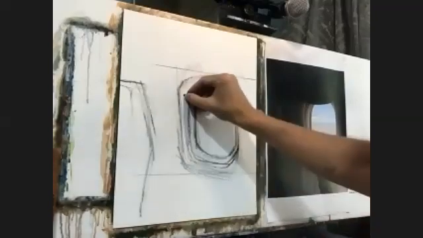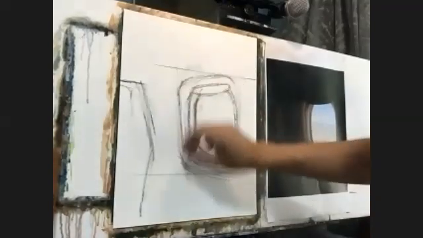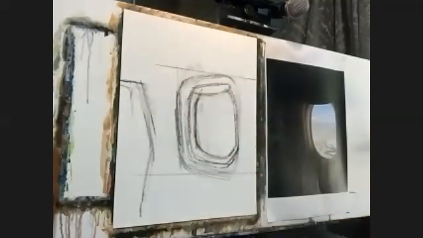So yeah, lots of lines. And I think I'm okay. I feel a little bit better now, but the architecture of the window, I think it's super important.